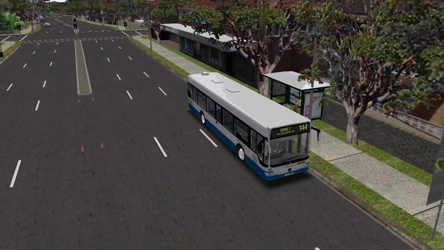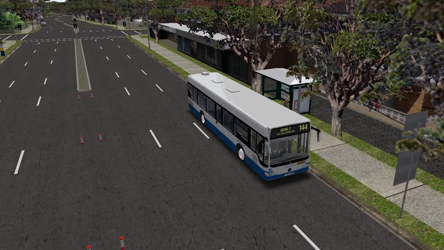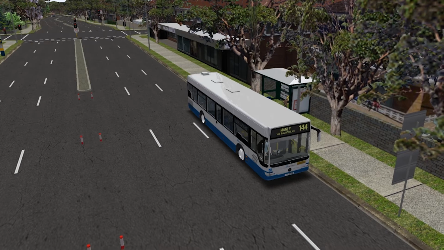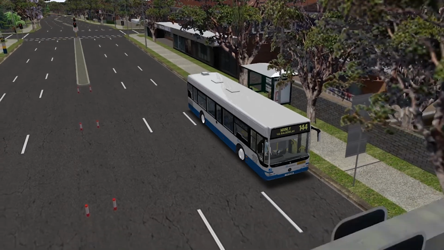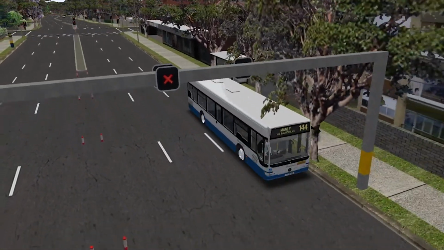On Wednesdays, workshopy type games, so bus mechanic simulator, train mechanic simulator, train station renovation, those sort of workshopy type sims.